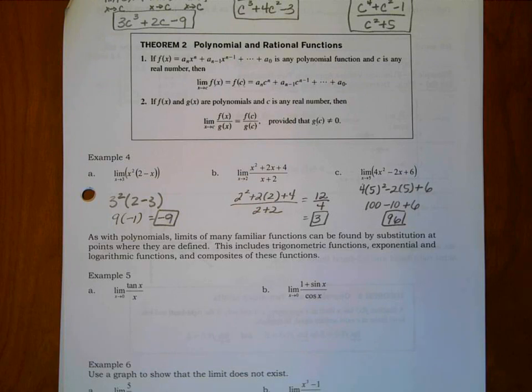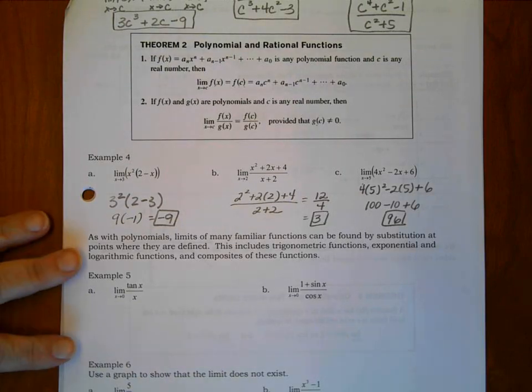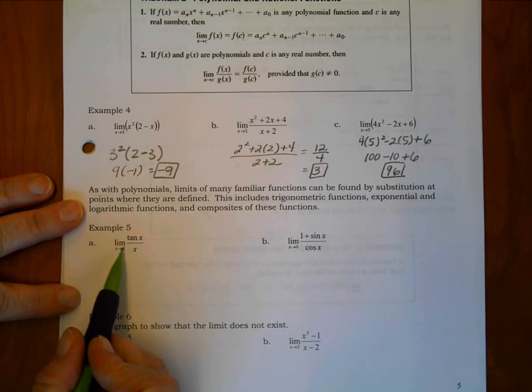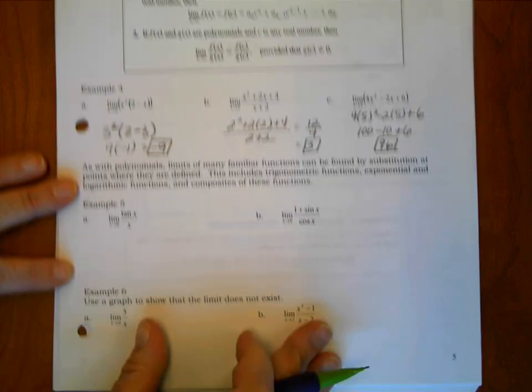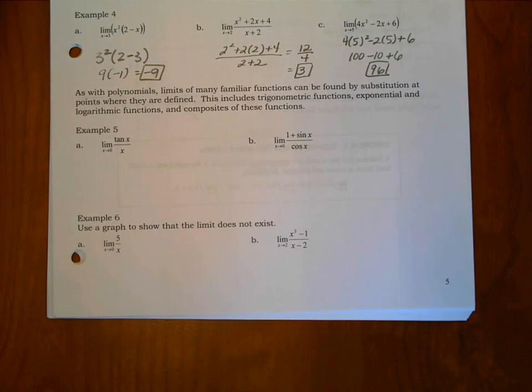Okay, so this next example is going to be kind of the same idea, but we're going to use some of the things that we know from before, from trig. So if you look at, let's say, this first one, and we use the trick where we just put 0 in for x, you're going to get a 0 in the bottom. And so what we want to try to do is somehow manipulate that so we don't get a 0 on the bottom.